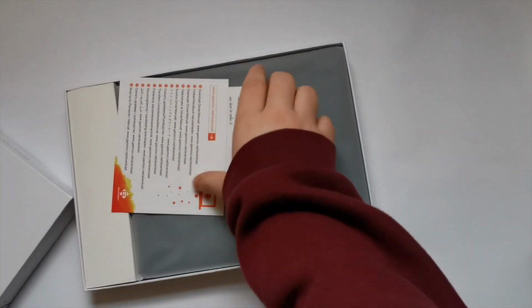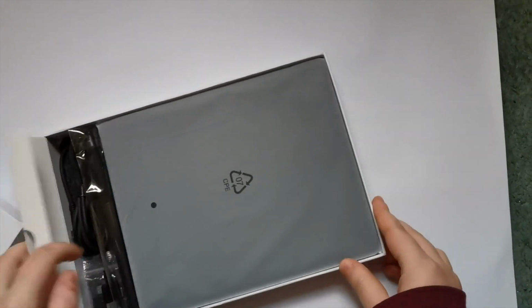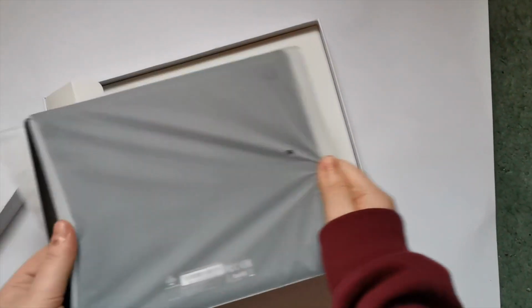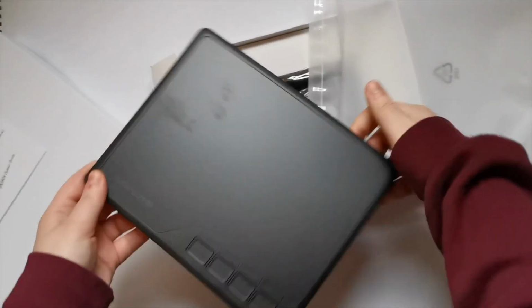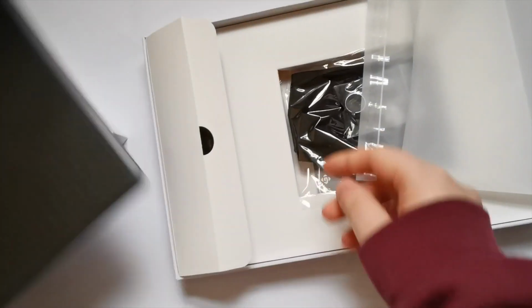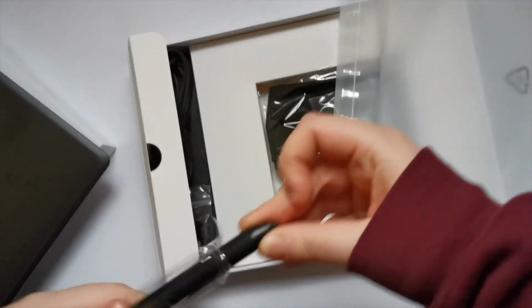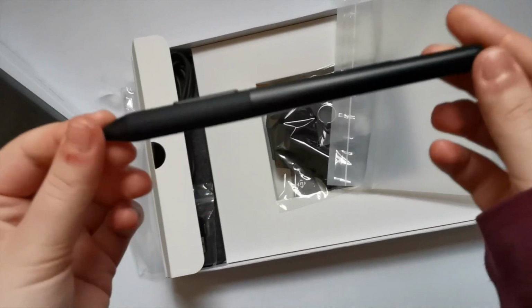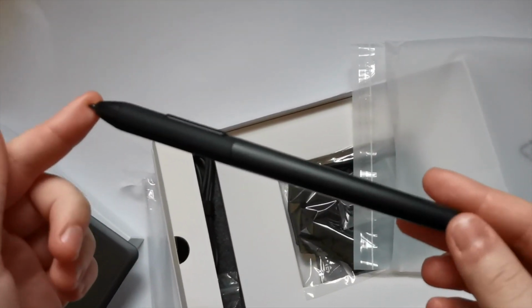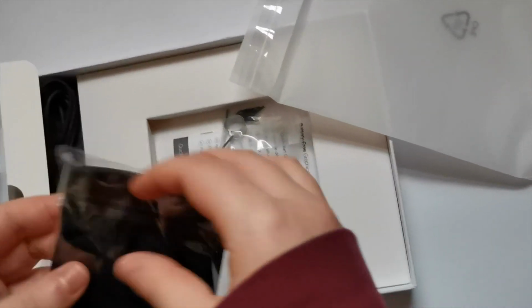Unboxing it, initial thoughts. It looks really nice. It's got some good hotkeys. It's very simple. Just with the driver, you can put them to wherever you want. So I put them to Control C, Control V, Control Z, and so on. Also, the pen has quite a nice grip. I don't have that on my other tablet that I use, and it was very refreshing. You're less likely to hurt your hand while using it.